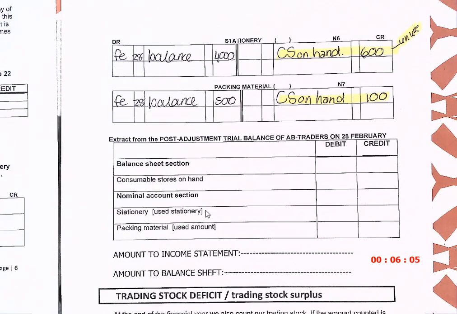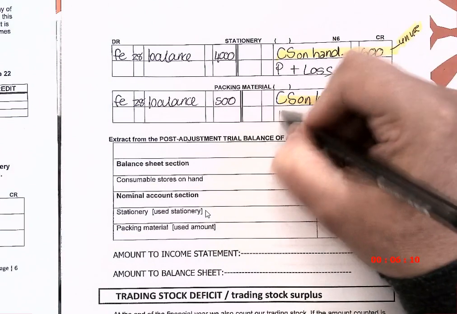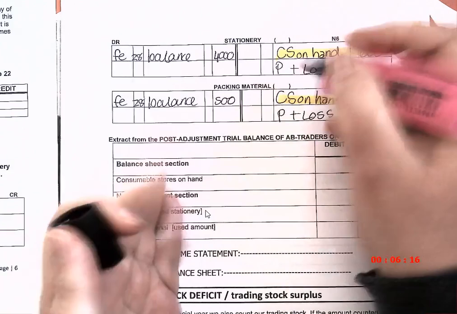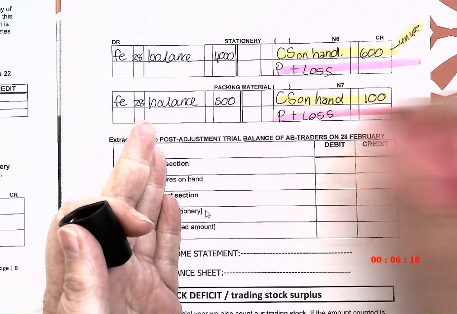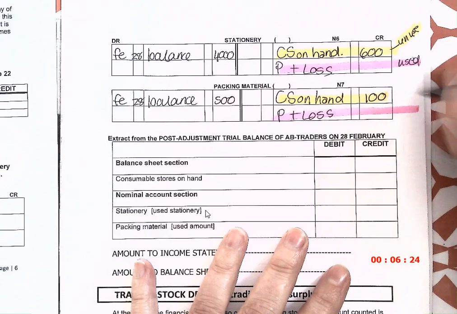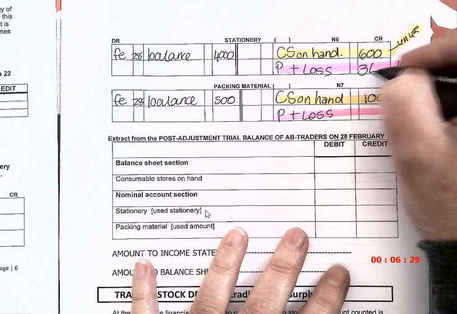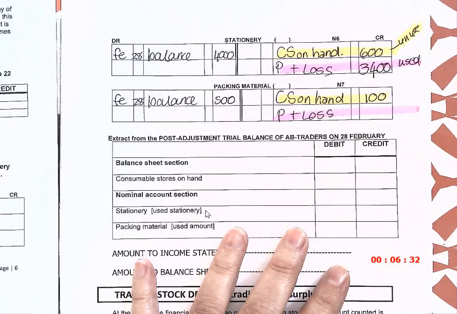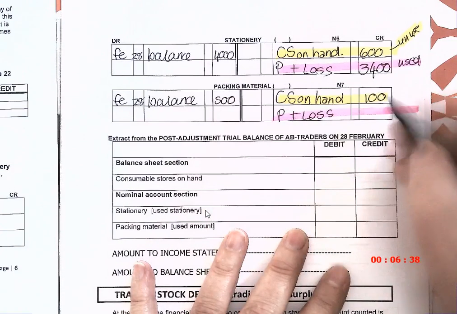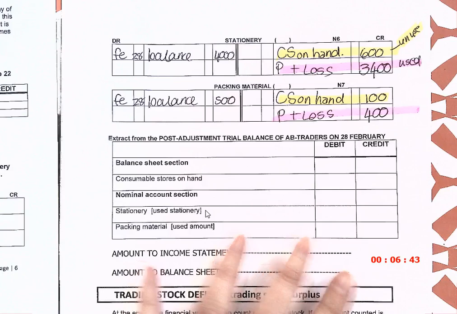So, how much did I use? What is my profit and loss? This will show me what did I use. So, 4,000 less 600, 3,400. I used 3,400. And if I look here, 500, I have 100 left, which means I used 400. Does it make sense to you?